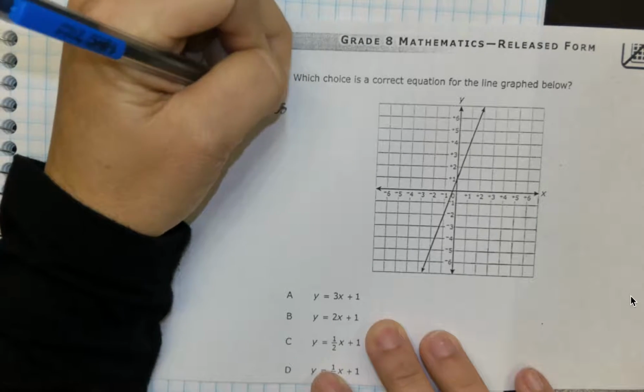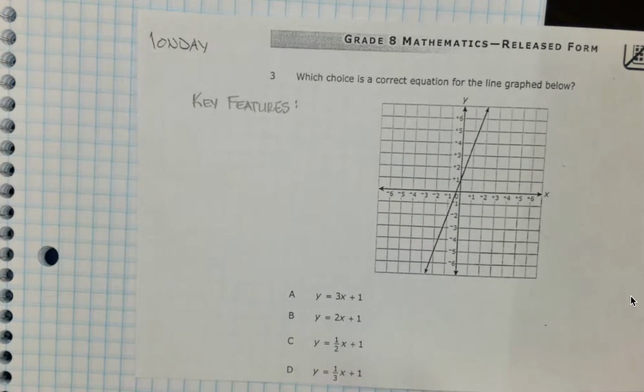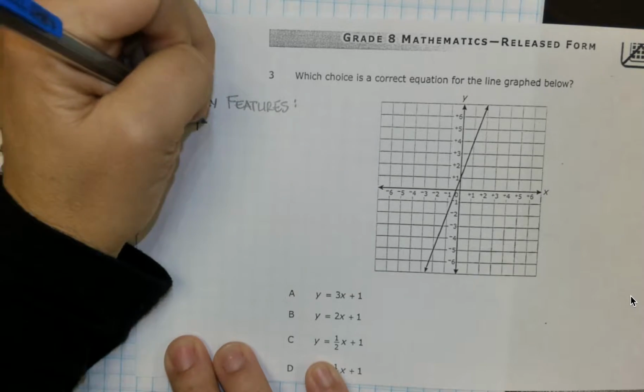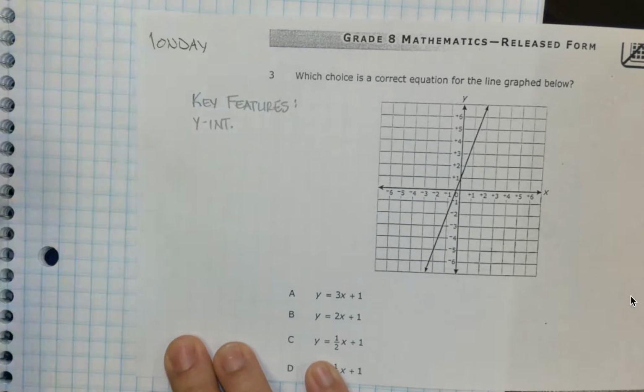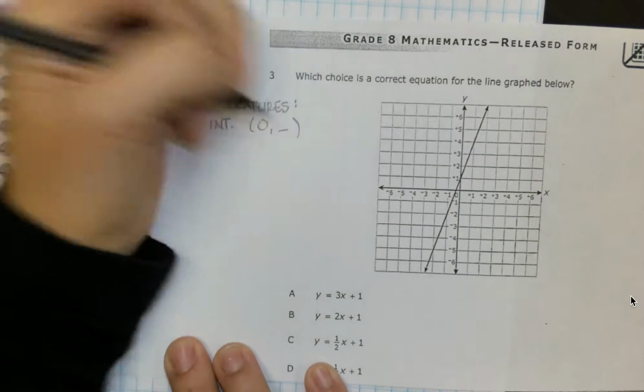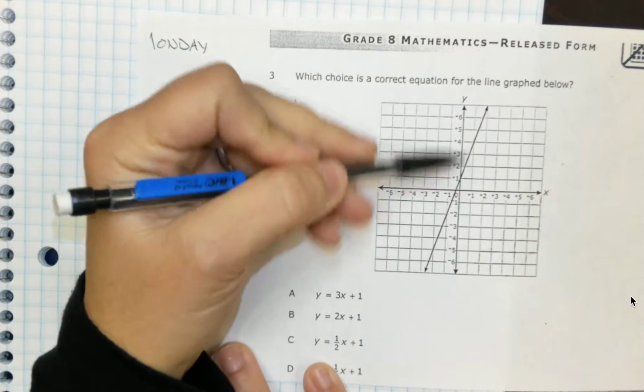Okay, so as you're thinking through these questions, you want to make sure that you're going slow and that you're not missing anything, because the multiple choice questions are there to have an answer that is either right before the correct answer or one that is maybe switched where the key features are opposite. So key features, I'm looking for the y-intercept, and I know that the y-intercept is always 0, something. The y-intercept is when it crosses the y-axis.